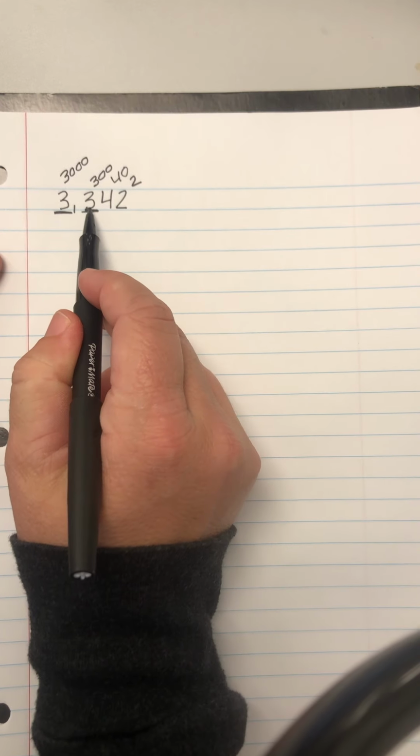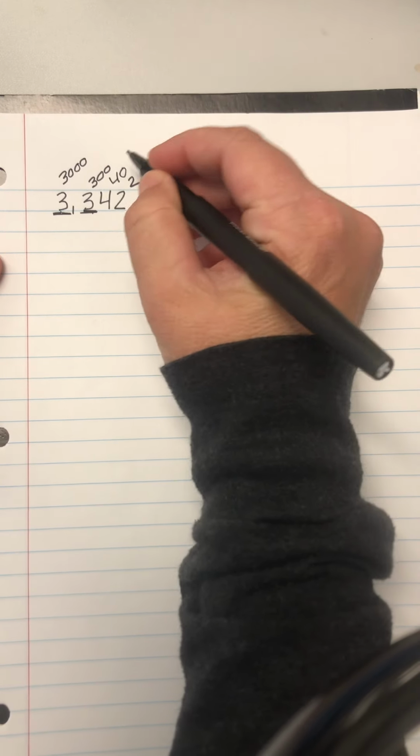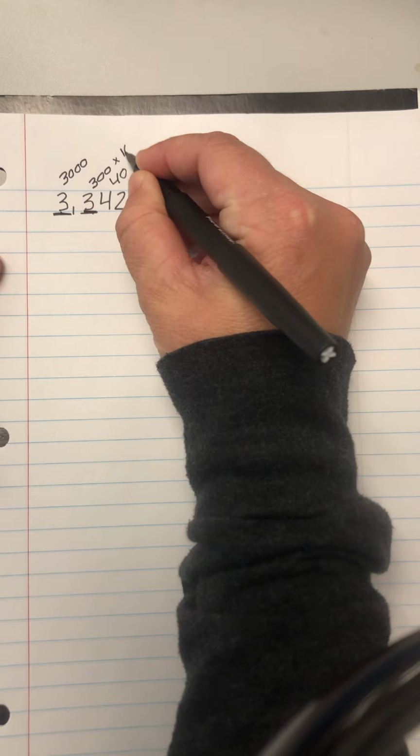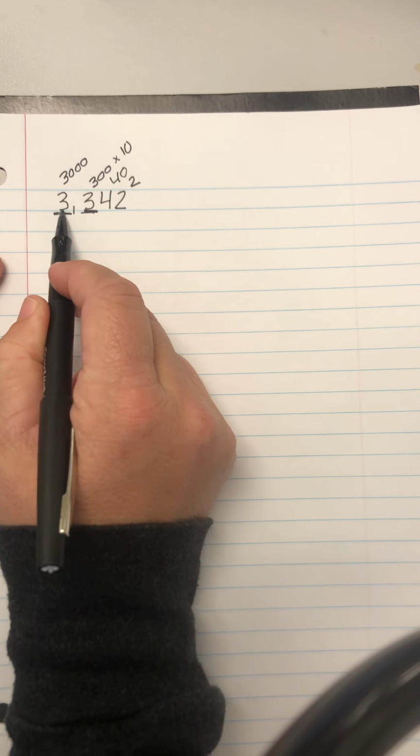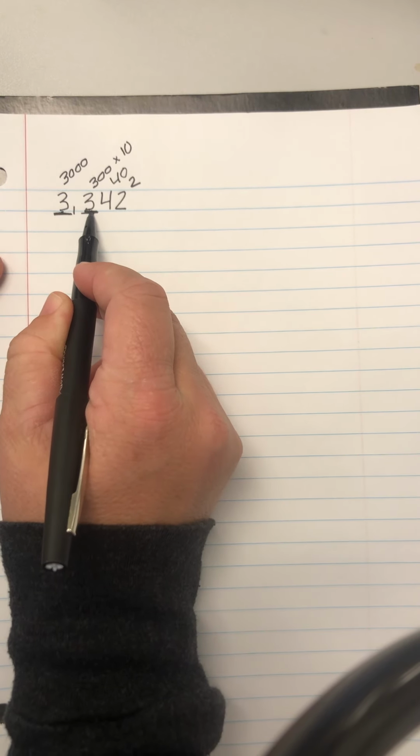But to get to this one, I have to multiply this 300 by 10 to get 3,000. That's how I know it is 10 times. This 3 is 10 times the value of this 3.